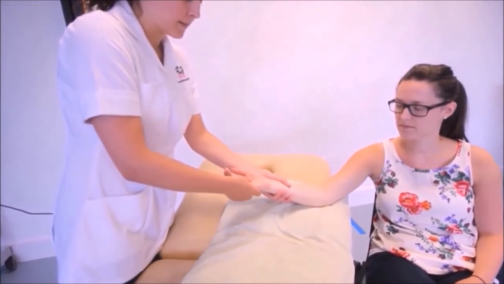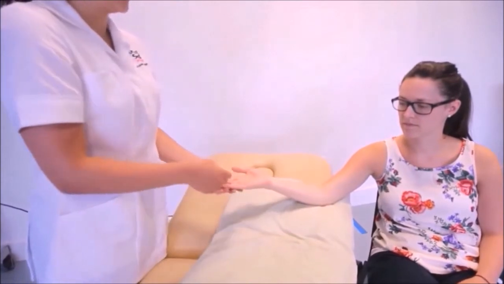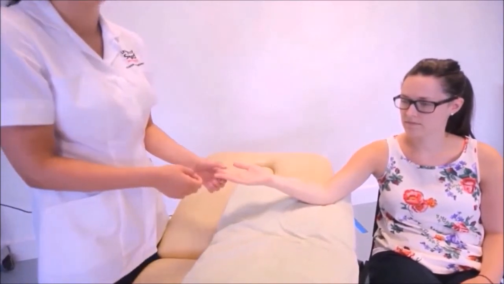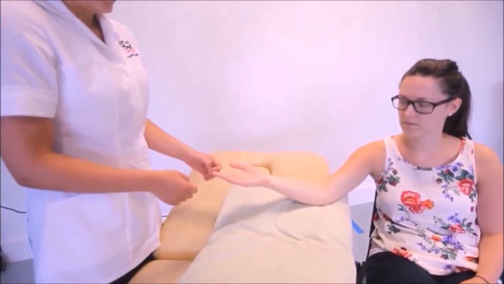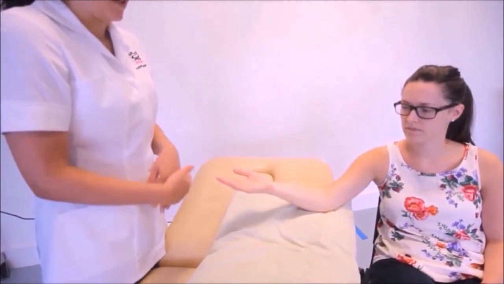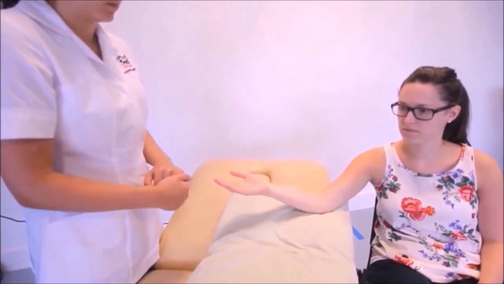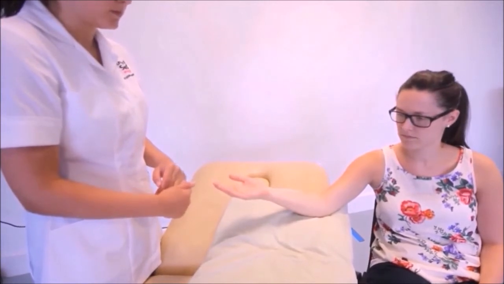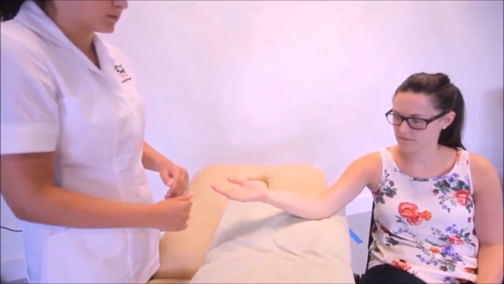Okay, and what makes it a grade 2? It's a large movement without going into any resistance. And what would you use a grade 2 for? Pain relief. Okay. Can you now show me a grade 3 PA to the head of the ulna, please?